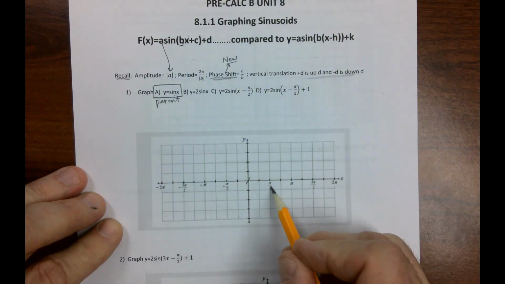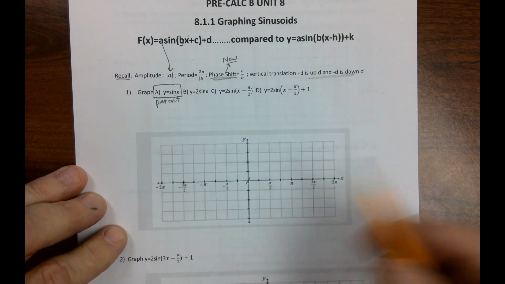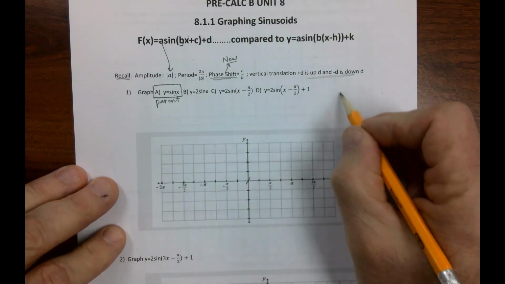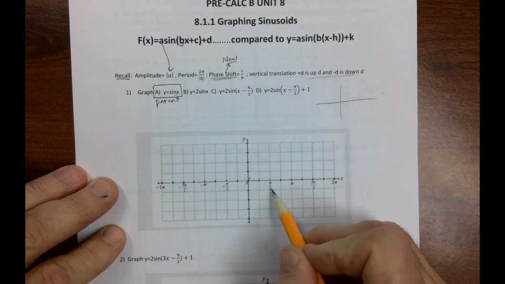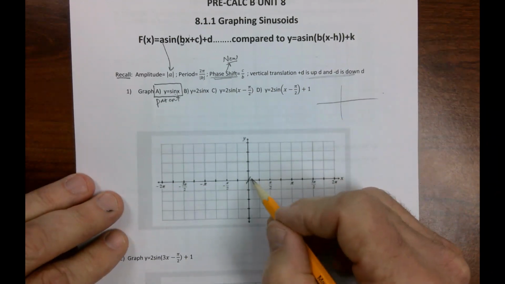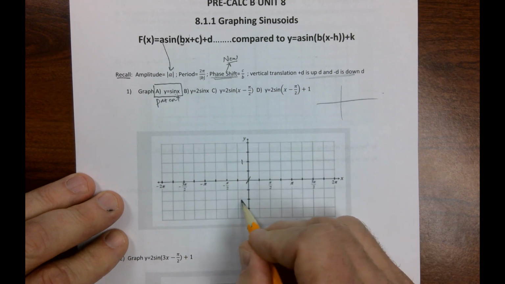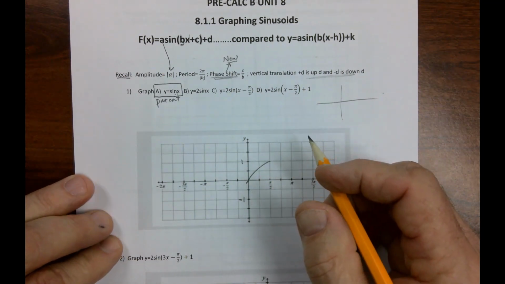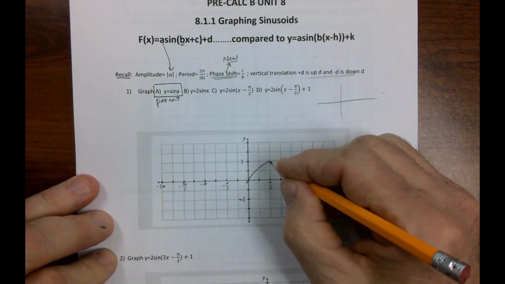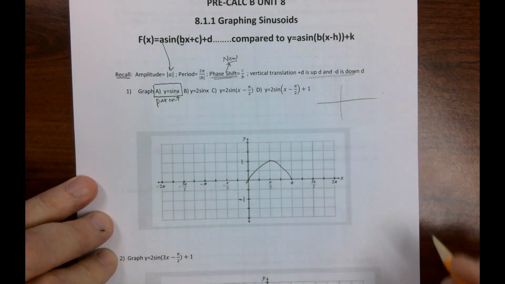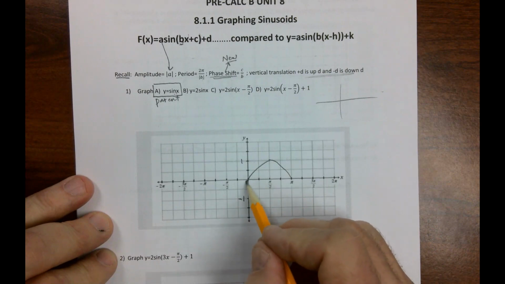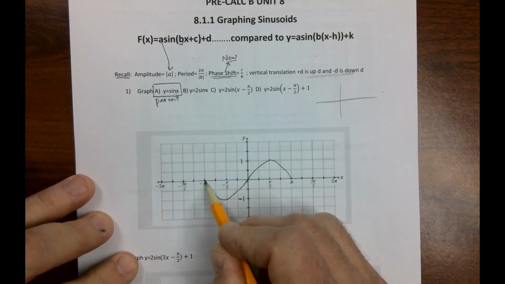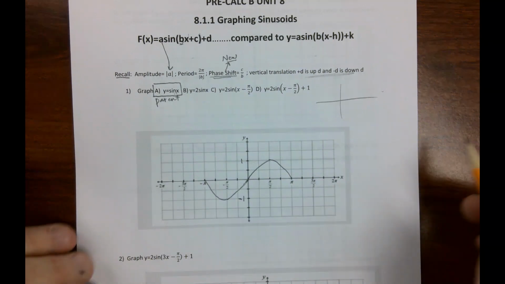Now, if that's pi over 2, you know, we can understand, and I'm not trying to bore you to death, but here's a little lesson. Well, nope, I'm not going to do it. We just know that if this is 1 and this is negative 1, we know from our parent functions that it's going to go up to 1 and down to 0. Then it kind of does the same thing over here, but it goes down to negative 1 and goes back up to 0. That is your parent function.